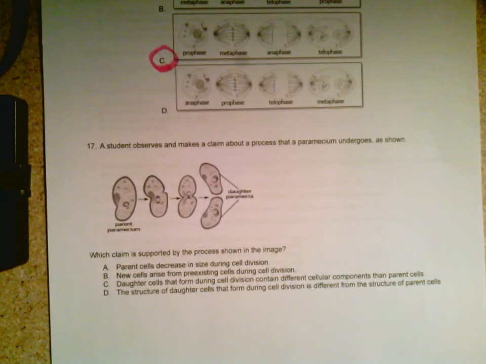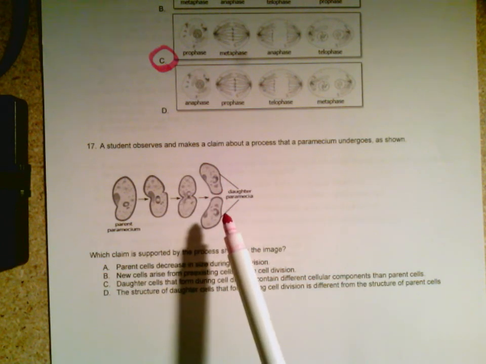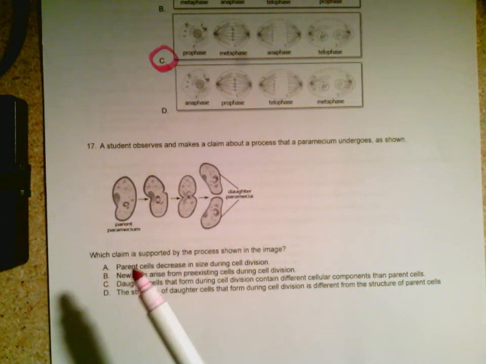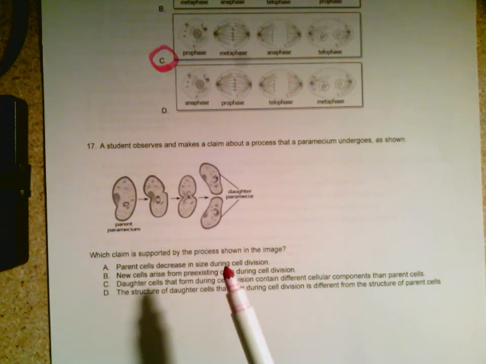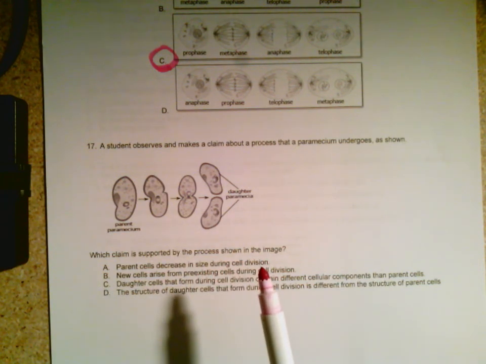Number 17, a student observes and makes a claim about a process that a paramecium undergoes as shown. So we don't even have to know what a paramecium is in order to answer this question. But it does give us a diagram that shows the parent paramecium is growing and dividing into 2 identical organisms. So it says which claim is supported by the process shown in the image? Is it the parent cells decrease in size during cell division?